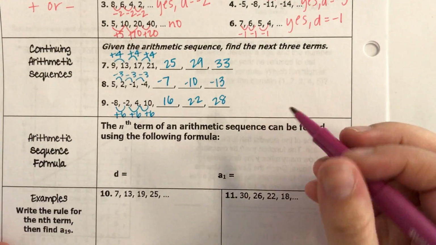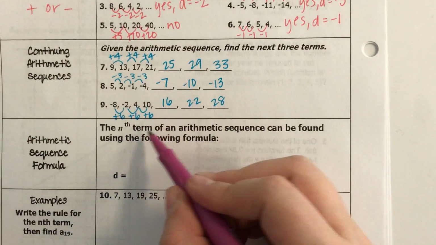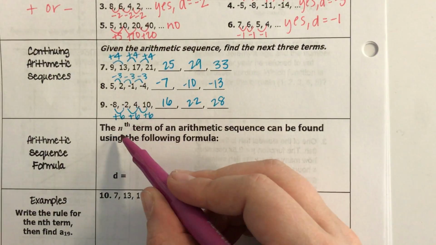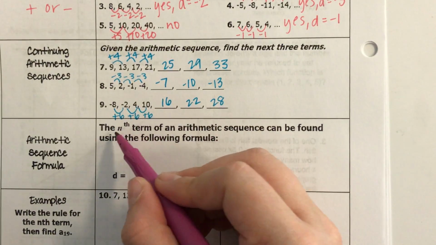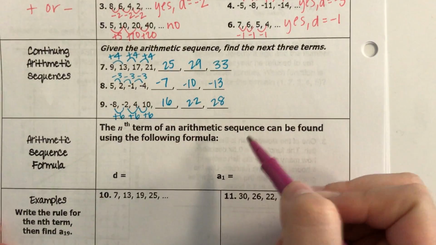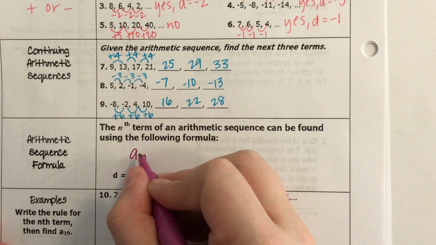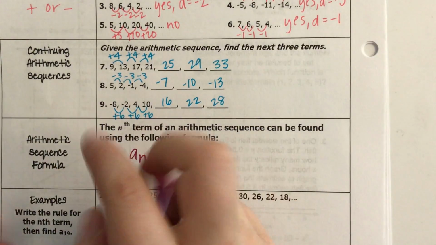Okay, here's the big guy. Here's the formula for arithmetic sequences. So the nth term, which means any term, any number I can give you, I say 20, 30, 40, the 40th term, the nth term of an arithmetic sequence can be found using the following formula. So a sub n, we call it a sub n, because n is down a little bit less than a.